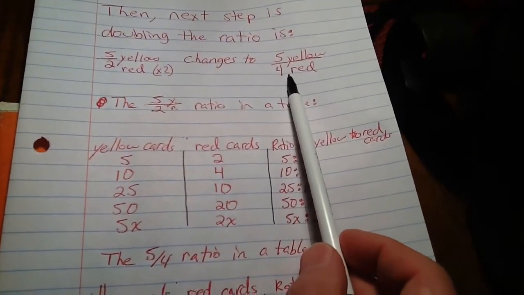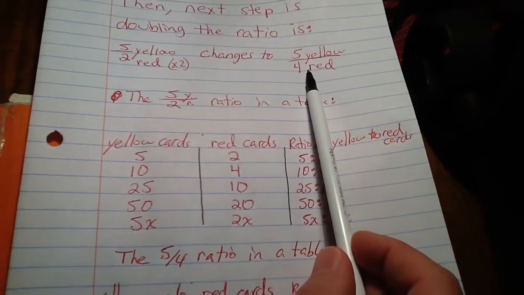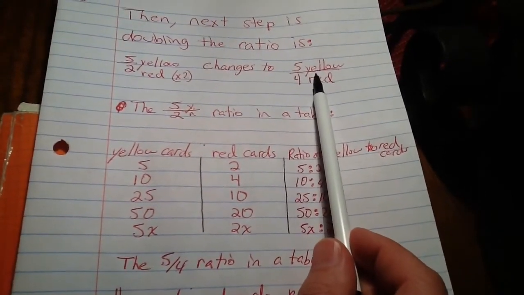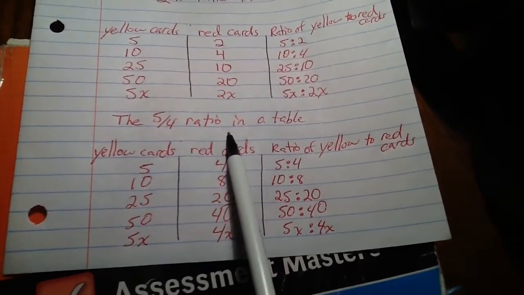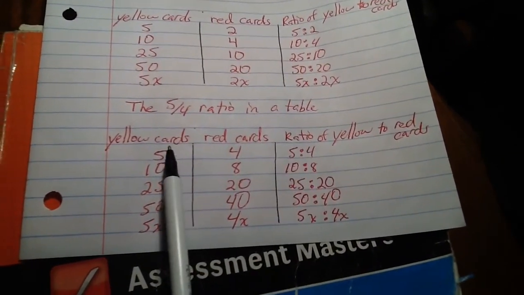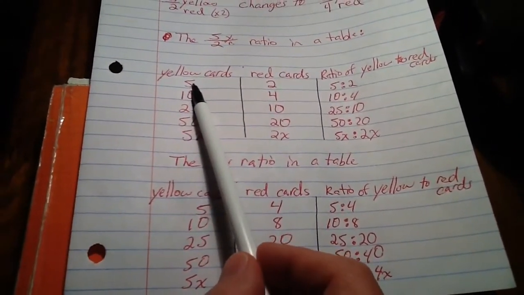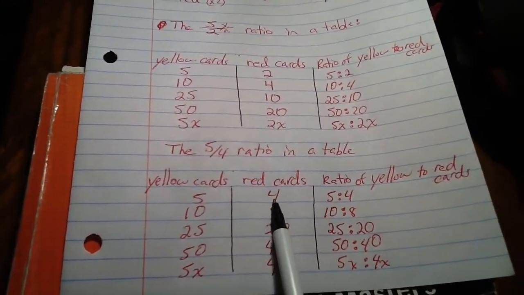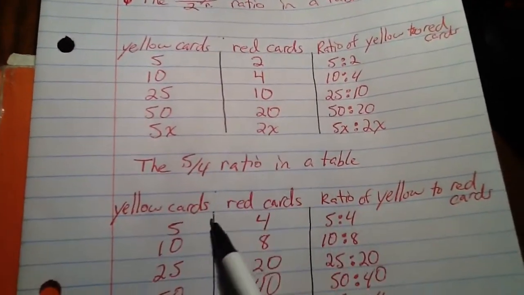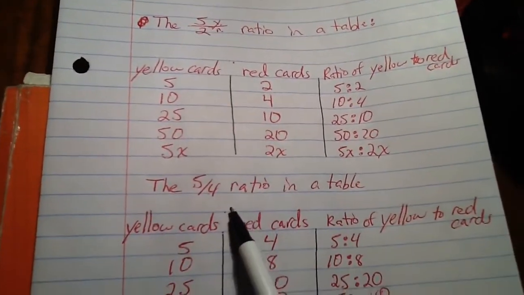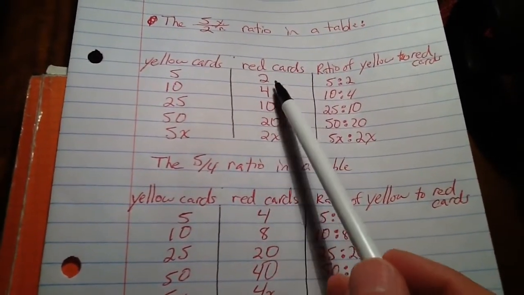Now we're going to put a ratio of them being doubled in a separate table. Okay? So the new ratio, after we doubled the red cards, is 5/4. Okay? So the 5/4 ratio in the table here. Okay? So the yellow cards are going to stay the same. If you'll notice, these are the same exact numbers as up here. Okay? What changes is the 5/4. So here we had a 5/2. We need to double the red cards. It's going to be a 4. The bottom is going to be a 4. So this is going to be doubled. Okay? So this row is going to be double what this one is.